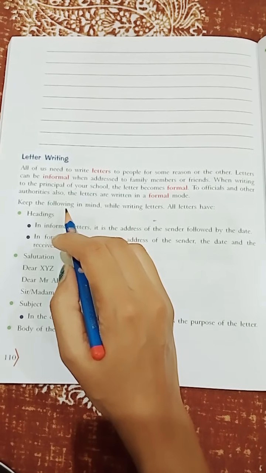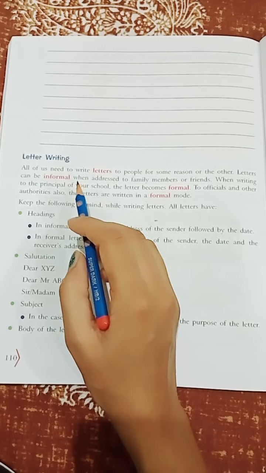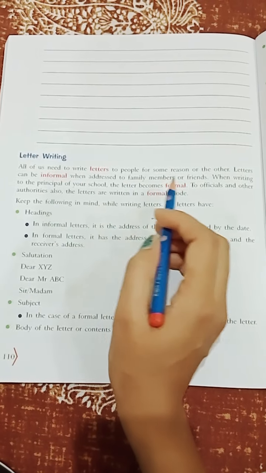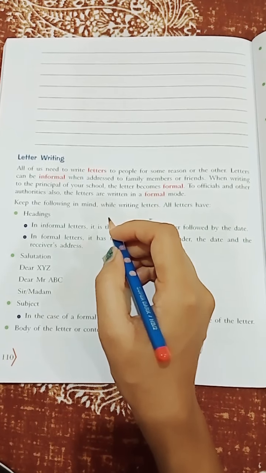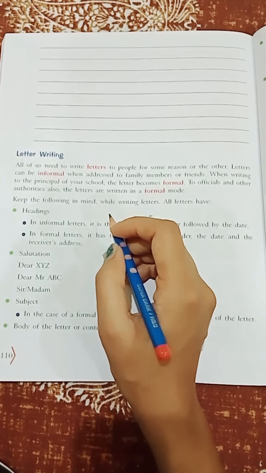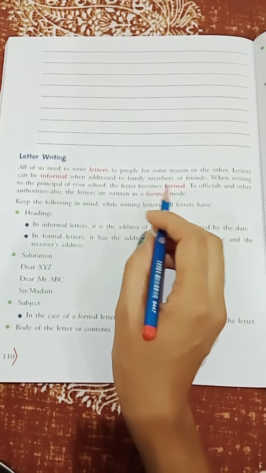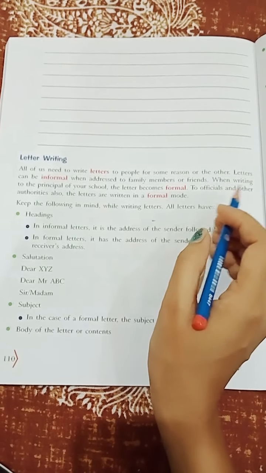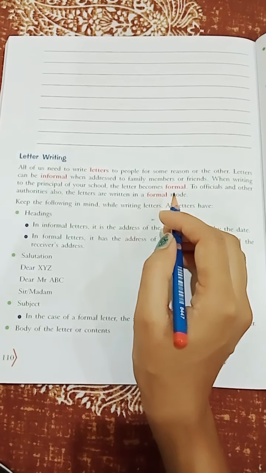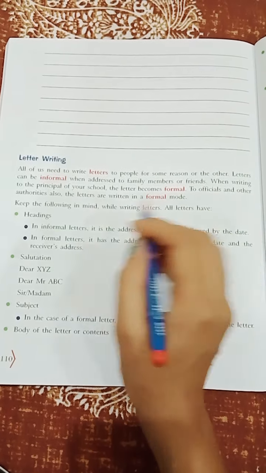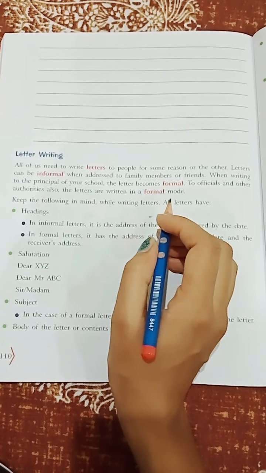So, today we are going to learn how to write a letter. All of us need to write letters to people for some reason or the other. Why do we need to write a letter? We have some reasons to write letters. Letters can be informal when addressed to family members or friends. When writing to the principal of your school, the letter becomes formal. To officials and other authorities also, the letters are written in a formal mode.